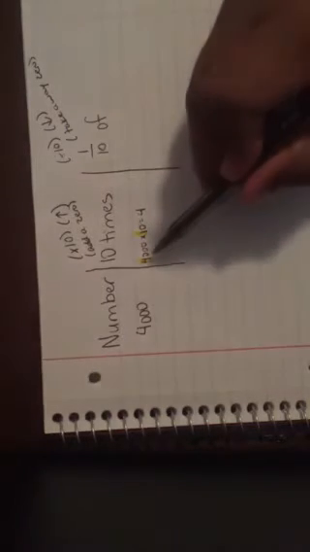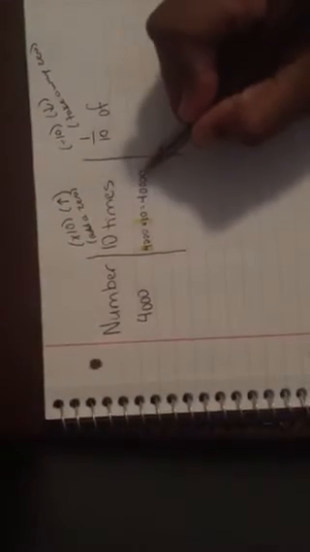Now, all I have to do is count my zeros and add them to my answer. 1, 2, 3. So I tell them every 3 numbers starting at the ones place is where you put a comma. So 1, 2, 3, comma. 40,000 is 10 times as much as 4,000.